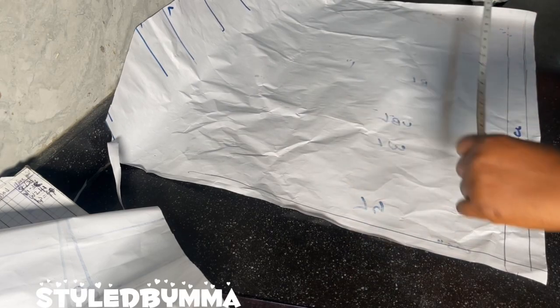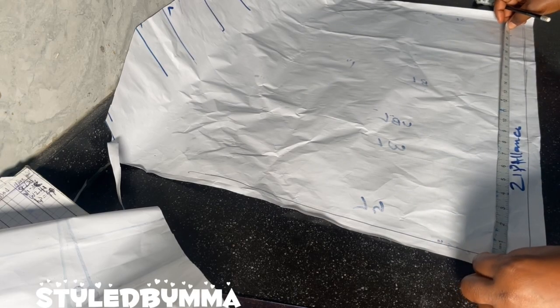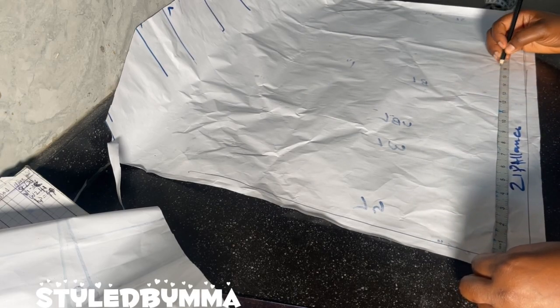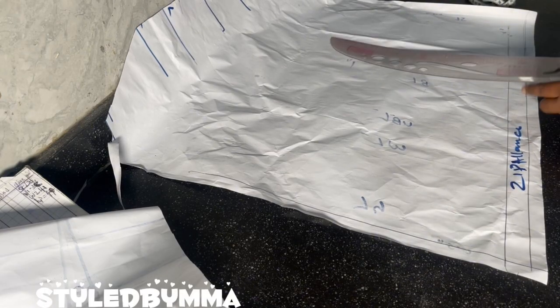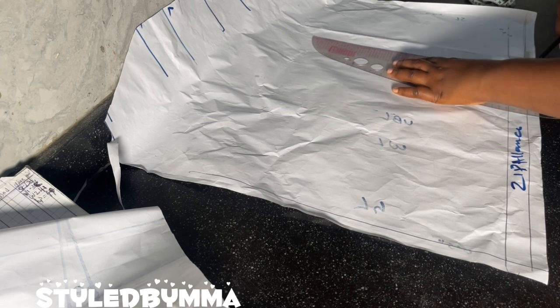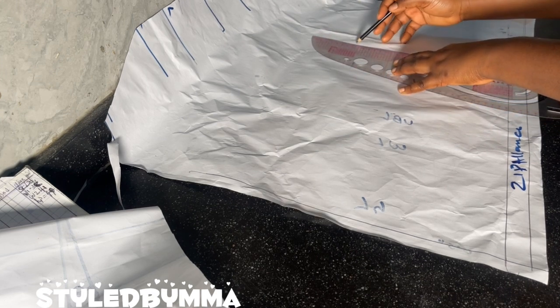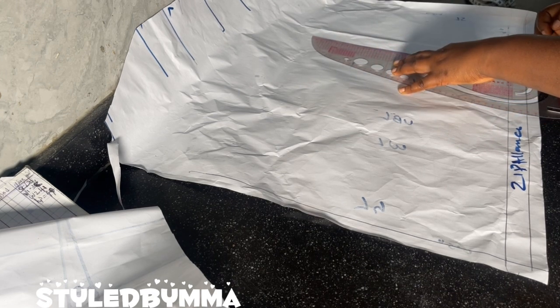So what I'm going to do is from that hip line, I'm going to mark in 5 inches because that's the measurement I have from my front hip line to the back. And I'm going to just go in and also put my allowance. I'm going to mark like we did in the front. I'll just mark those lines like so.